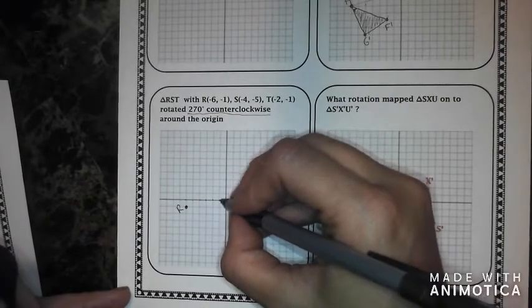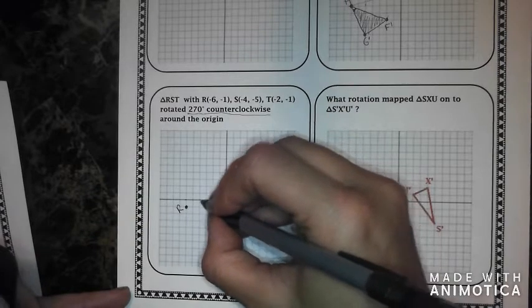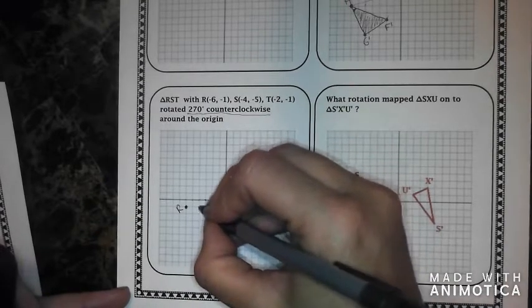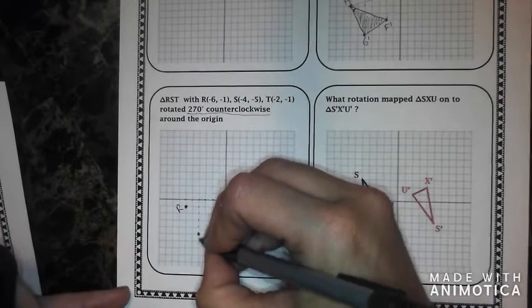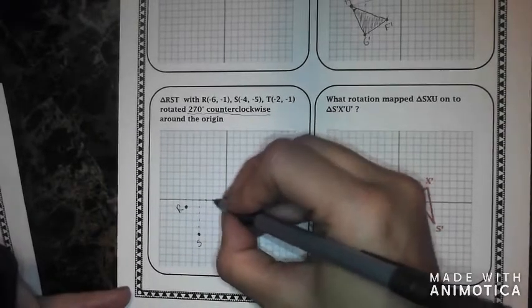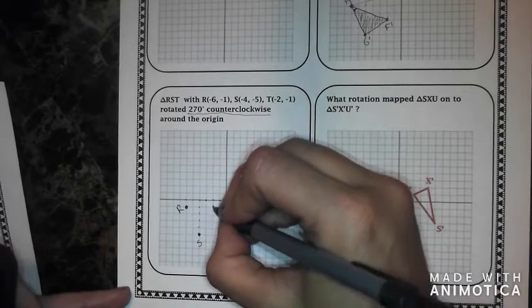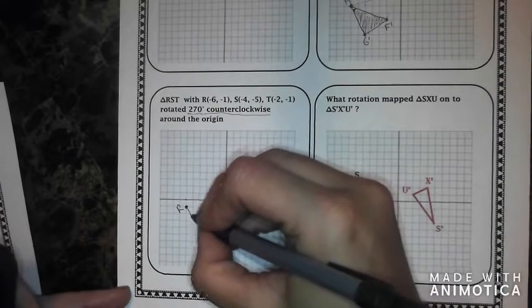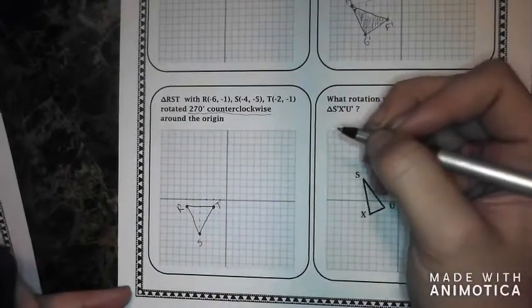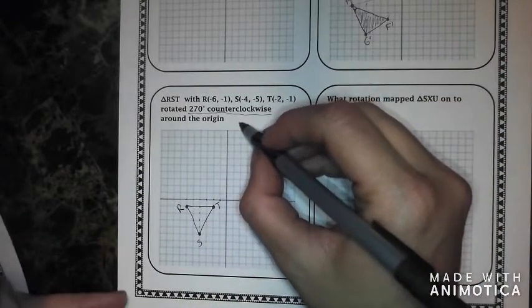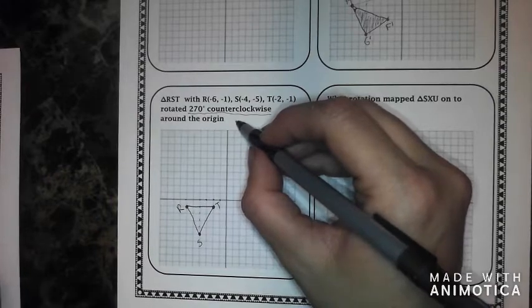That's R. S is negative 4 and negative 5. 1, 2, 3, 4. 1, 2, 3, 4, 5. That's S. And T is negative 2 and negative 1. So that is T. So that is the original pre-image there.